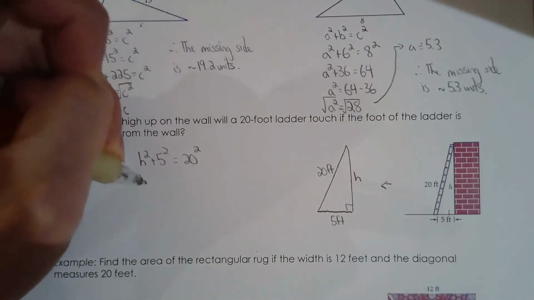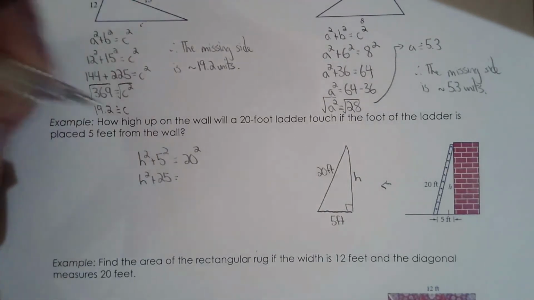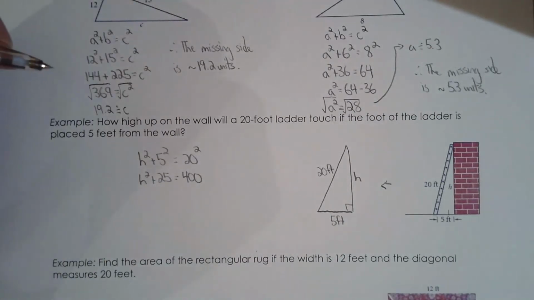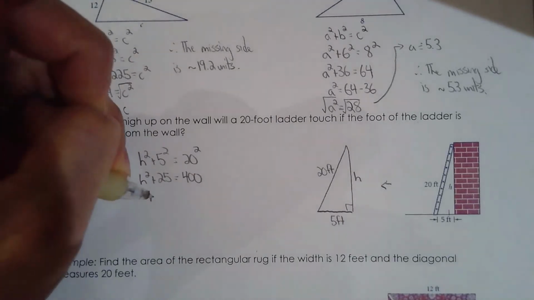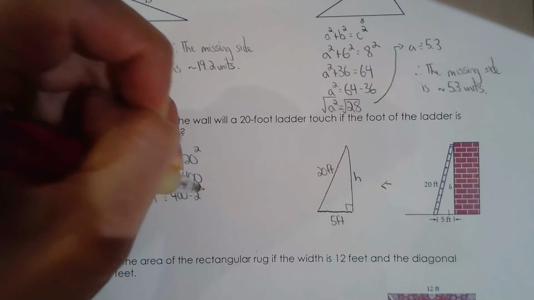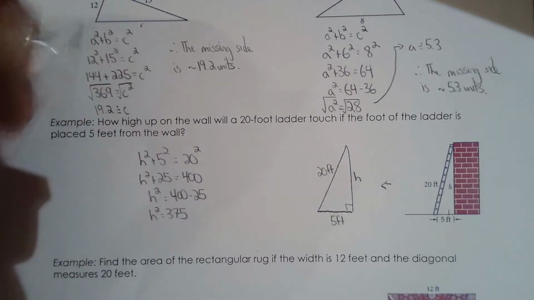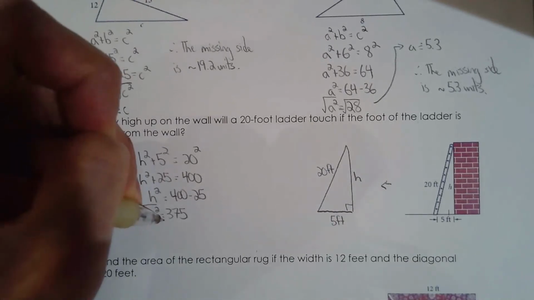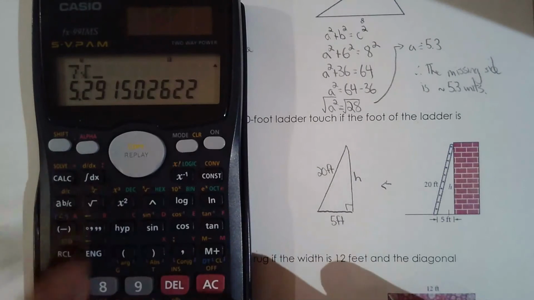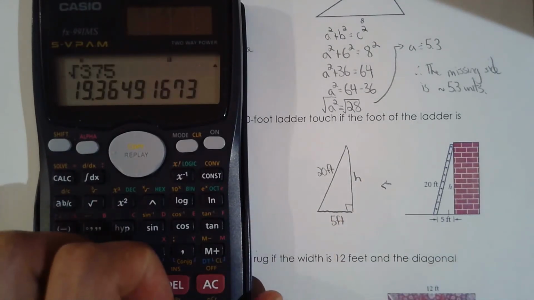So now, let's simplify this. 5 squared is 5 times 5, 25. 20 squared, you could punch in your calculator, 20 times 20 is 400. I want to solve for h, so let's solve for h squared first by subtracting 25 from both sides. So h squared is 375. I don't want h squared, I want h, so square root 375, about 19.4.